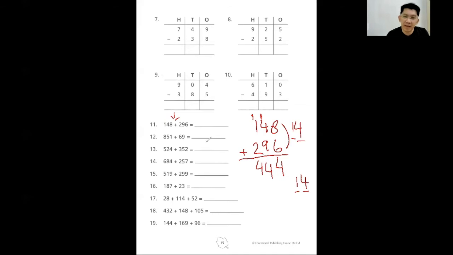So for number 11, okay, what have I done? 148 plus 229. Sorry, 296. That's what I meant. I repeat, 148 plus 296. The answer is 444.